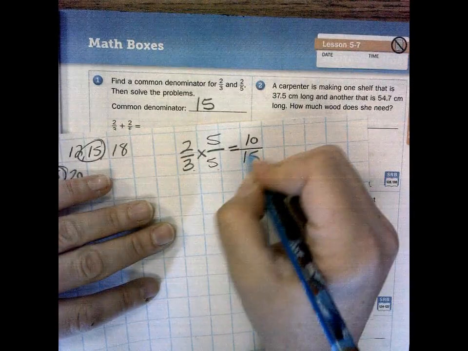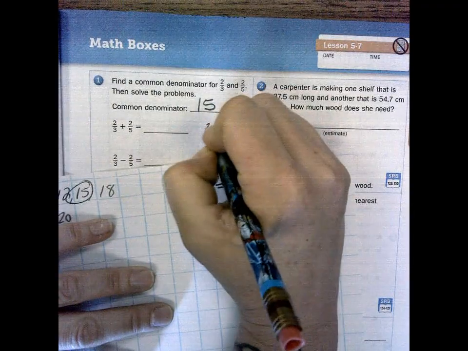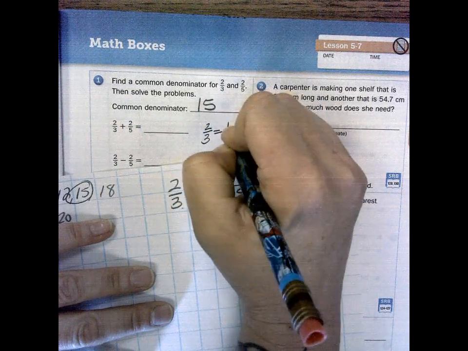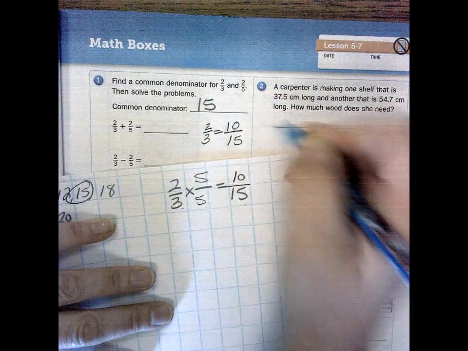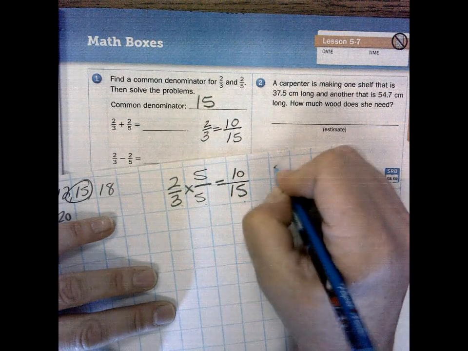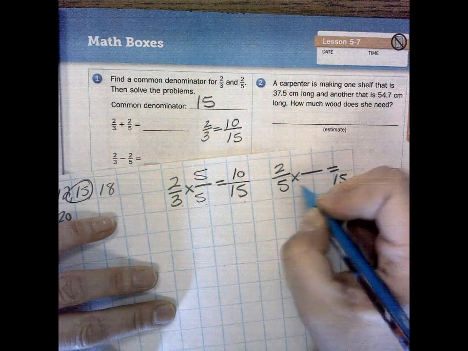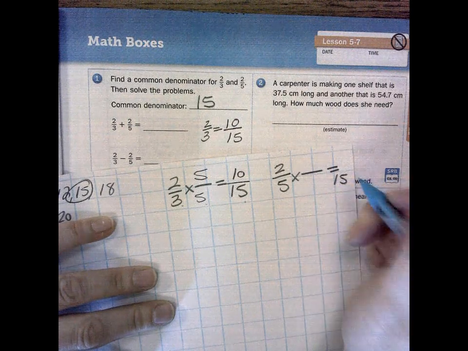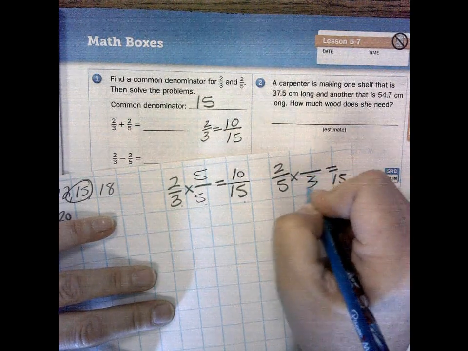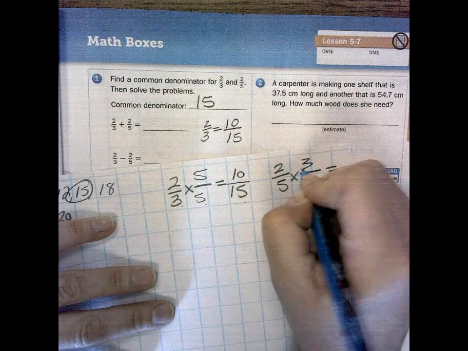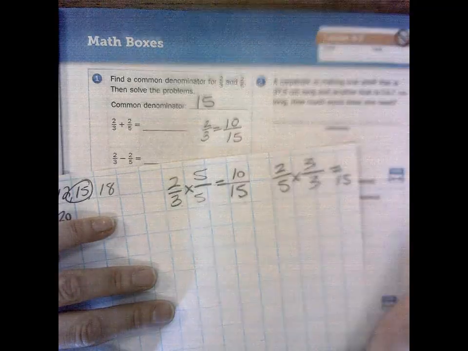So 2/3 is the same as 10/15. I'm going to write that here so I don't forget. 2/3 equals 10/15. And then I have 2/5. Now I need to change that so my denominator is 15. 5 times what is 15? 5 times 3 is 15. What you do to the denominator is the same thing you do to the numerator.